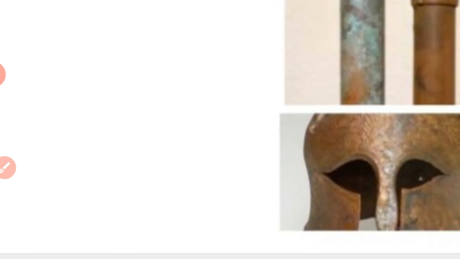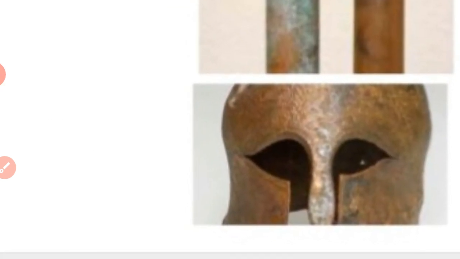Next is bronze. This is a helmet made of bronze.